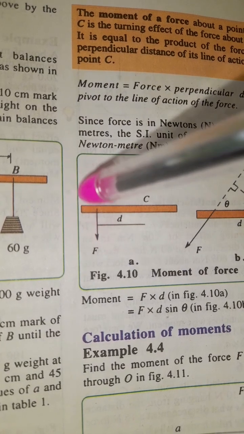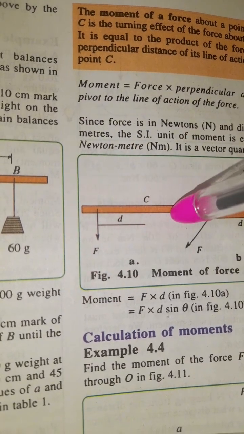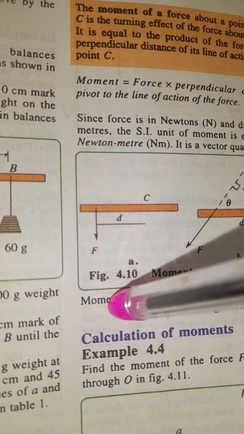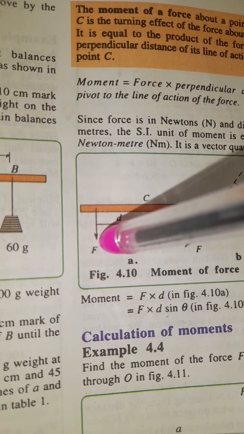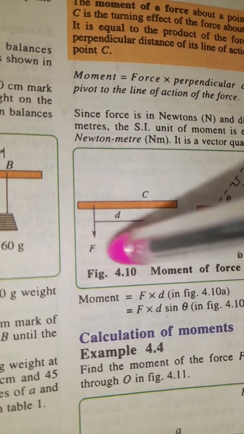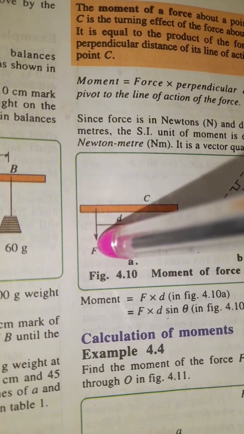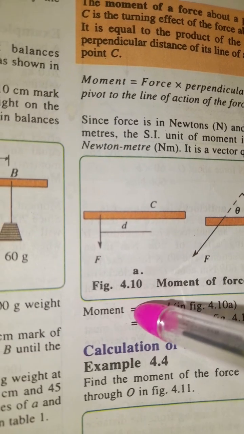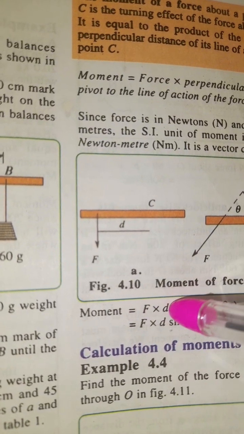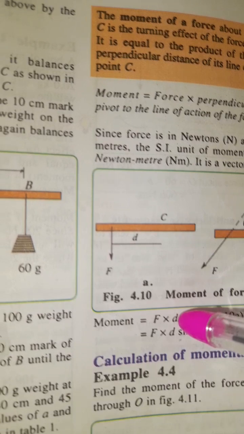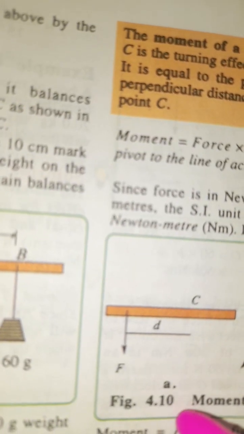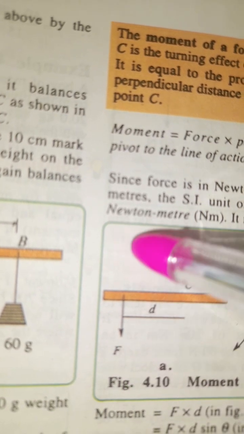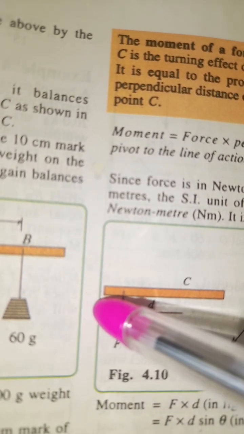You can see that F is perpendicular to C. So the moment of this force, or the turning effect that this force would make, is going to be the force times the perpendicular distance. Can you see it? So it's F times D that would give you the turning effect, the moment of this force.